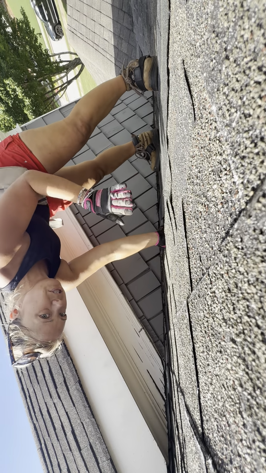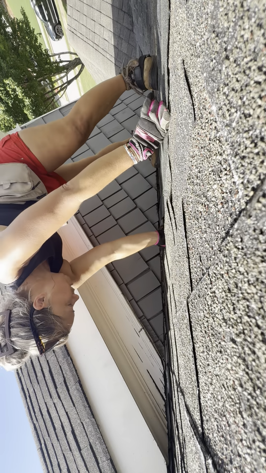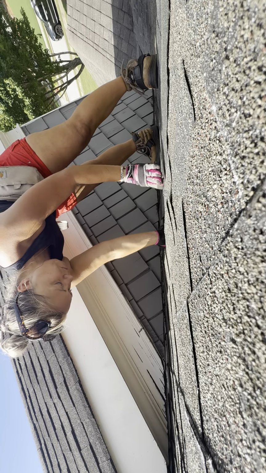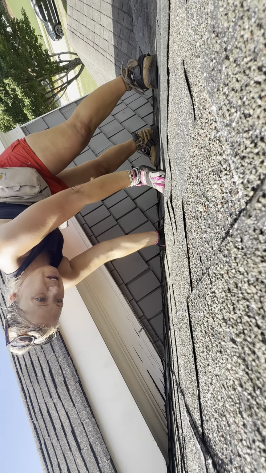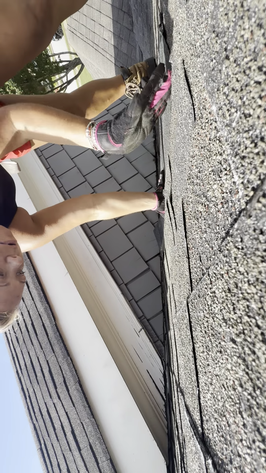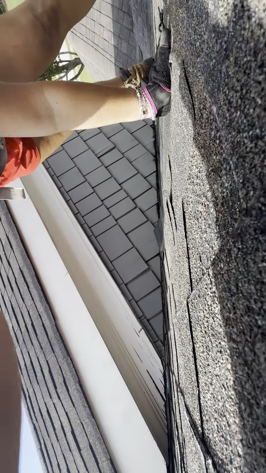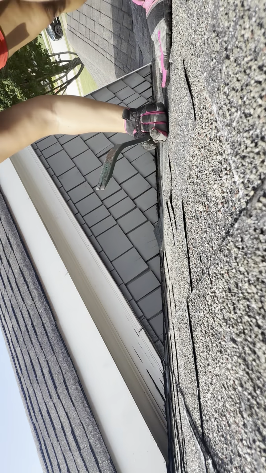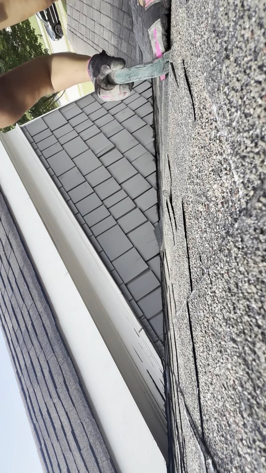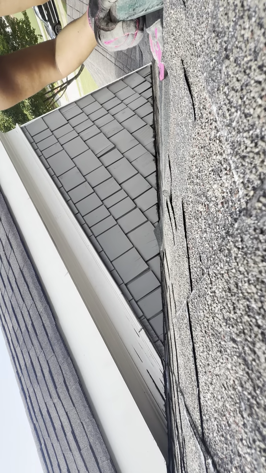But it's a much different size, so I am going to have to overlap it over here, because the warranty states that you can't cut these shingles. So I'm not going to cut them, but I will have to overlap them on this side, which means I do have to take up another side here in order to get it in there.